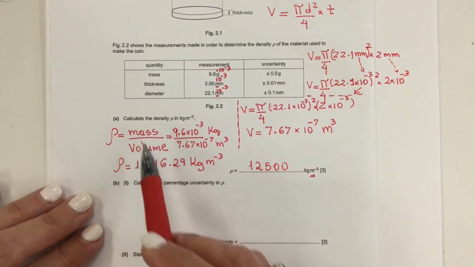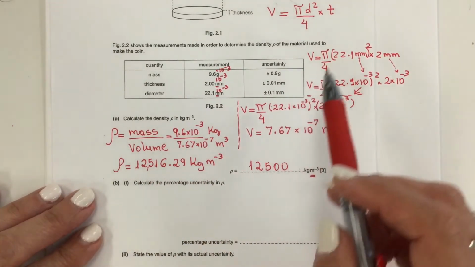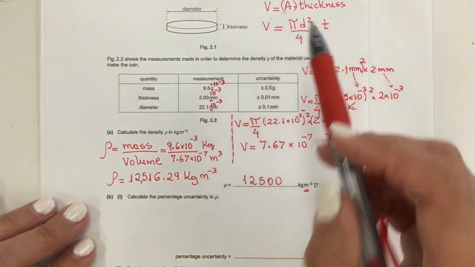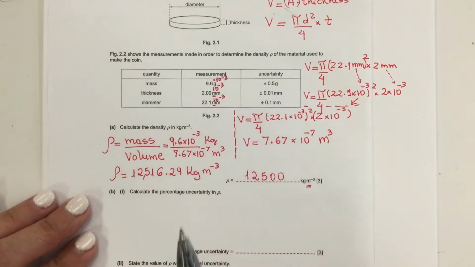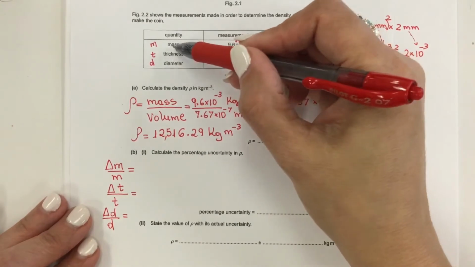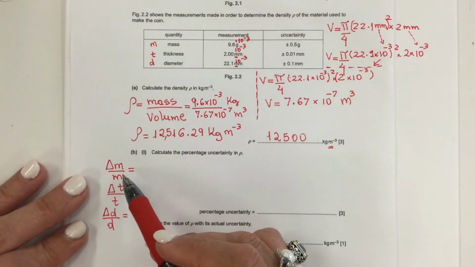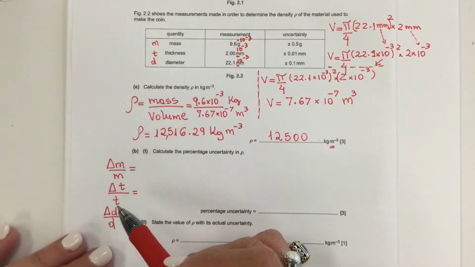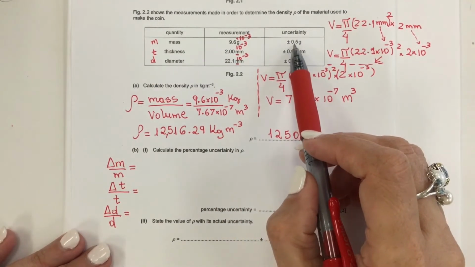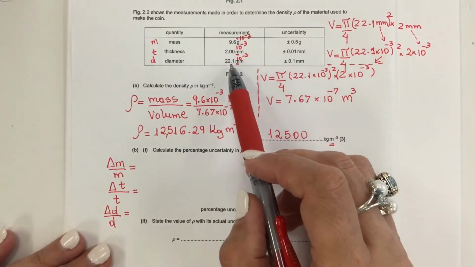We have mass and volume. However, you don't have volume here, but you have the diameter and the thickness. So we need to use all this information to find the percentage uncertainty. So I label mass M, thickness T, diameter D. So here is the fractional uncertainty for those three components. Now, all that I need to do is divide the uncertainty by the value, uncertainty by the value, and uncertainty by the value.